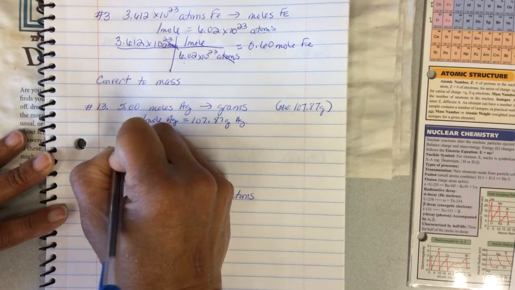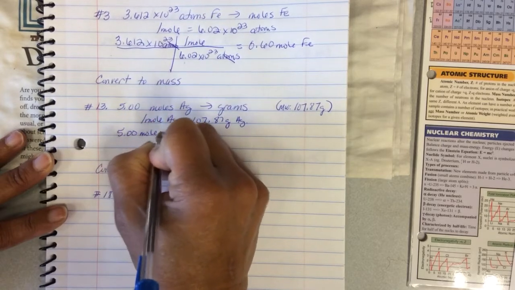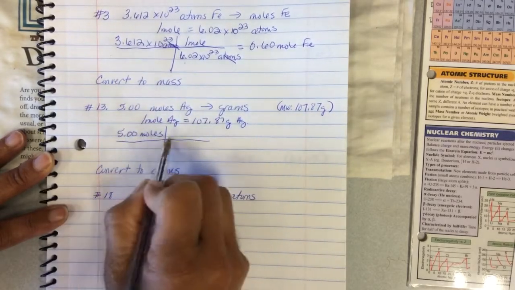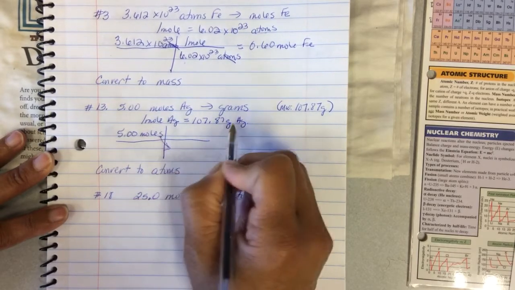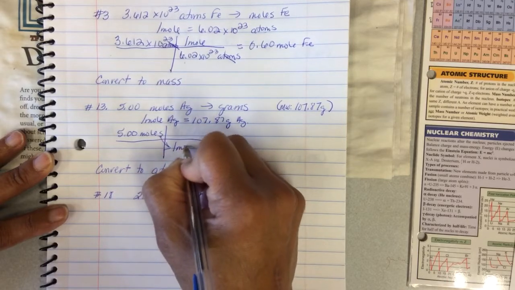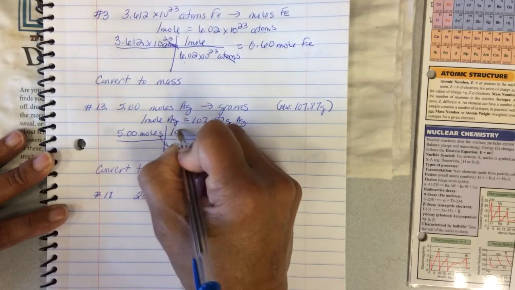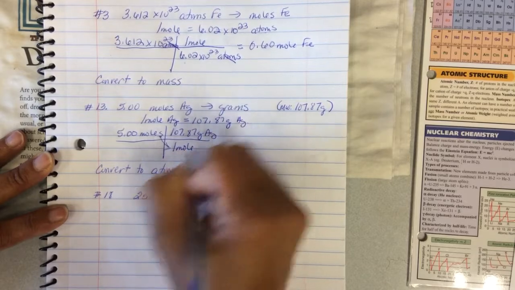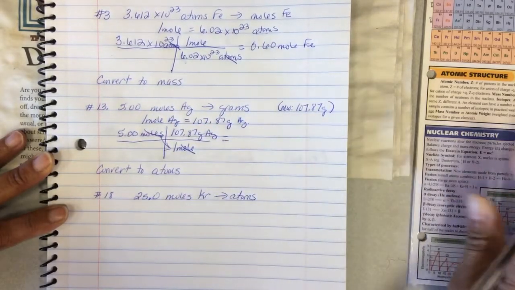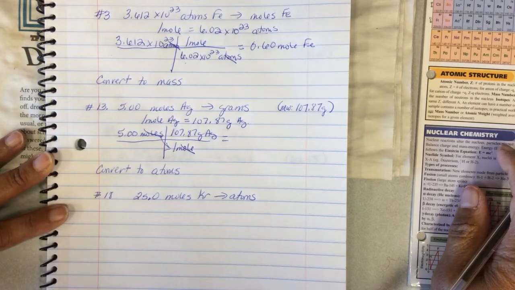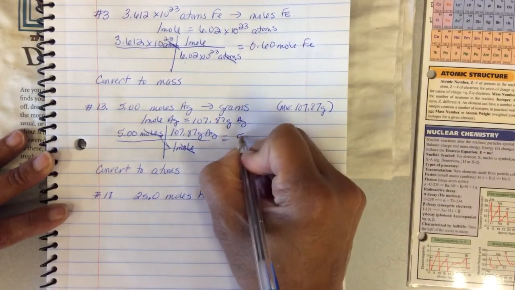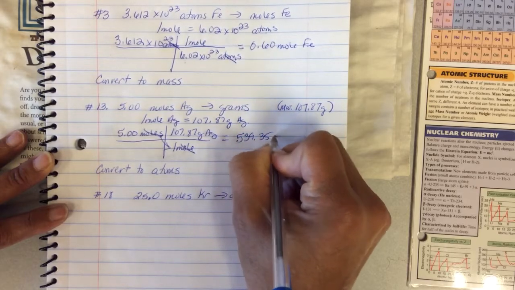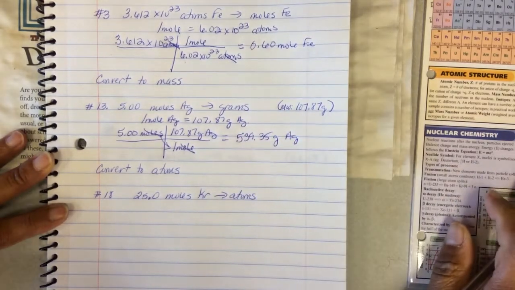So we're going to take the 5 moles that were given in the problem. And in our picket fence, we start with moles, so in the next section of the fence we want moles to be on the bottom. That's 1 mole here. And then we want that mass to be on the top. Moles cancels out. And when you take 5.00 and multiply it by 107.87, you should get an answer of 539.35 grams of silver.